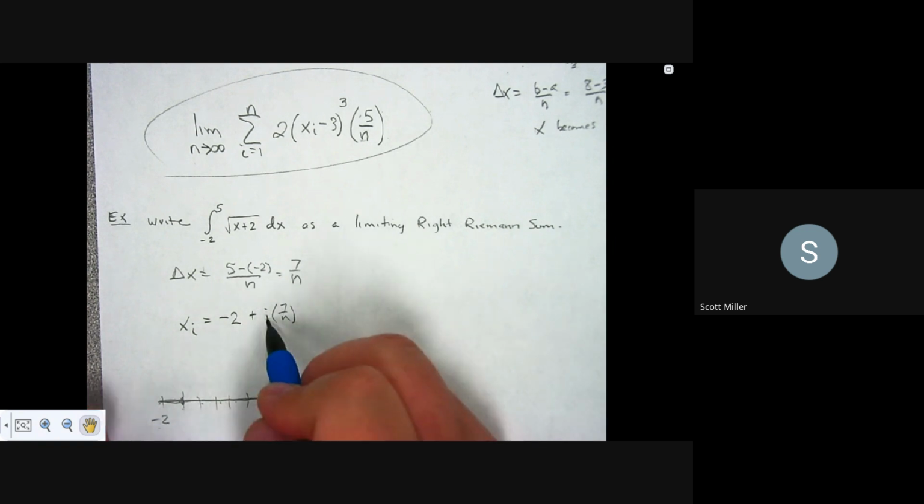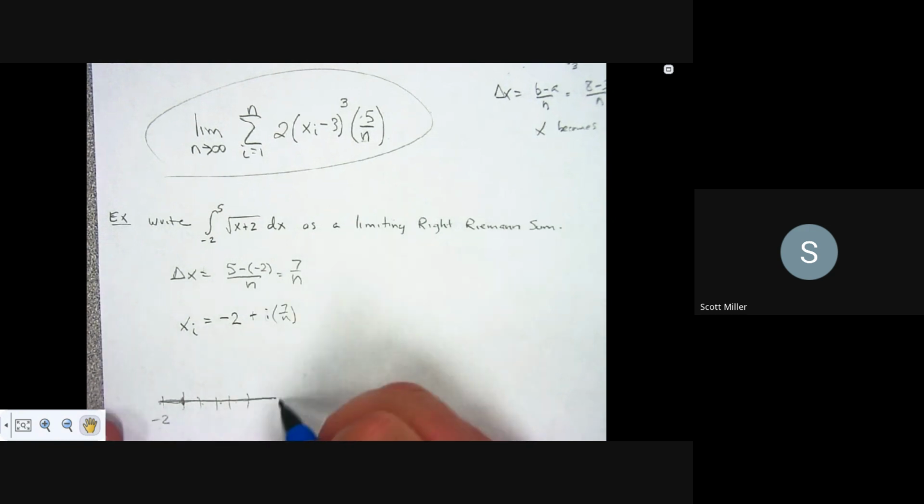How many intervals do we have? It's going to be some fraction right here. So it's going to be -2 plus that fraction, and then -2 plus that same fraction again, and then again, and then again. The i here is kind of like a counter, right? And the last number over here is 5. The total distance here is 7.